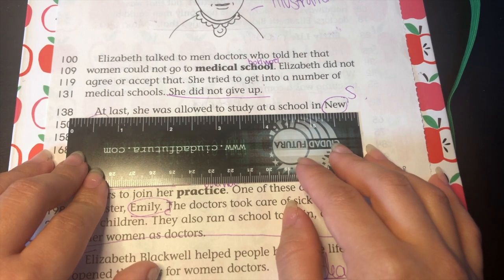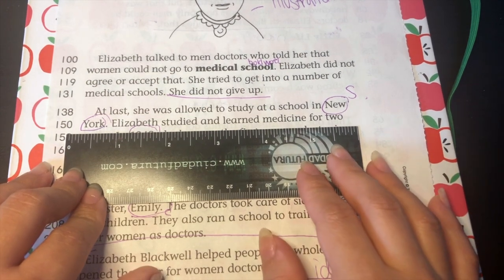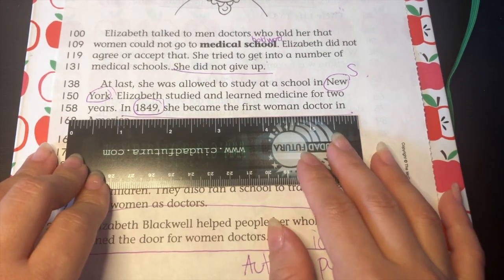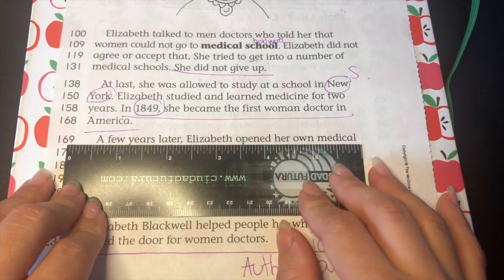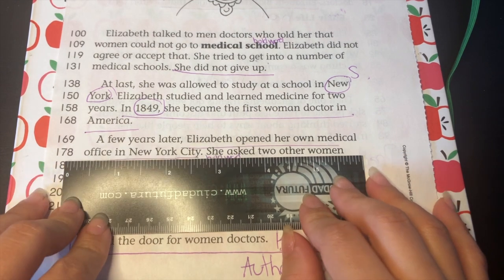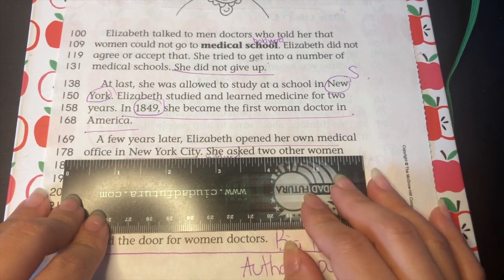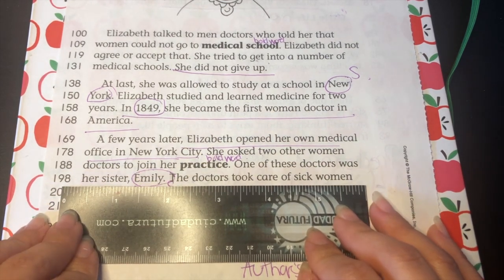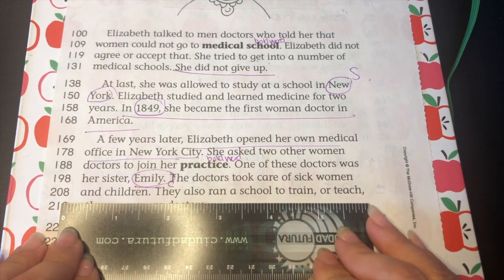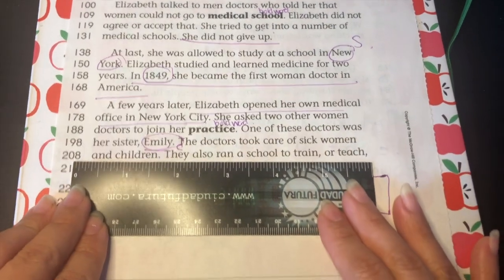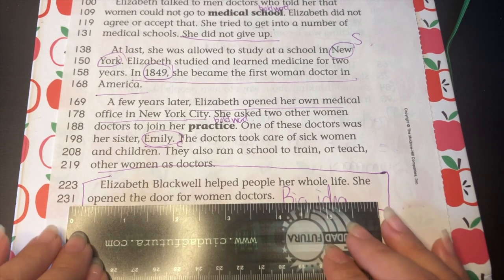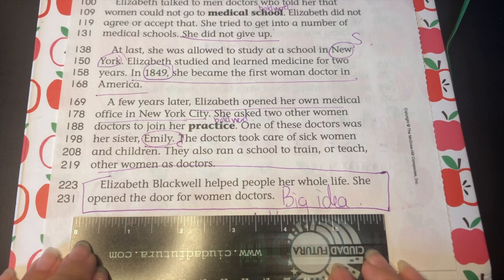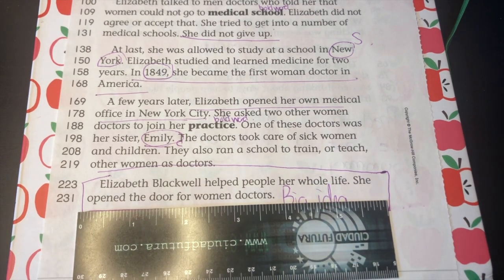At last, she was allowed to study at a school in New York. Elizabeth studied and learned medicine for 2 years. In 1849, she became the first woman doctor in America. A few years later, Elizabeth opened her own medical office in New York City. She asked 2 other women doctors to join her practice. One of these doctors was her sister Emily. The doctors took care of sick women and children. They also ran a school to train or teach other women as doctors. Elizabeth Blackwell helped many people her whole life. She opened the door for women doctors.